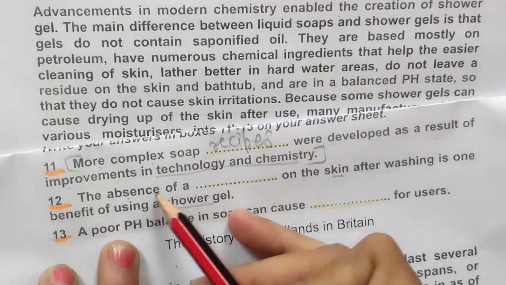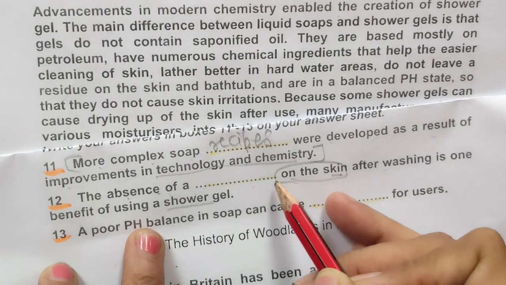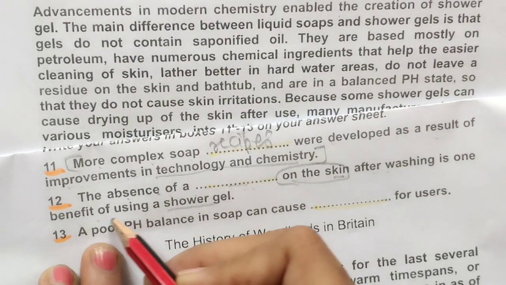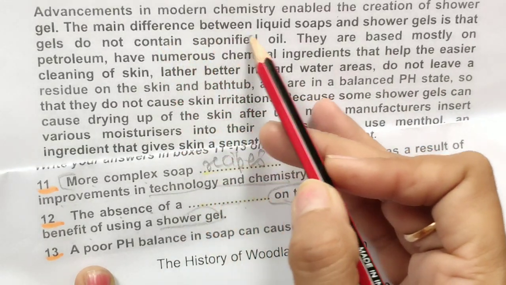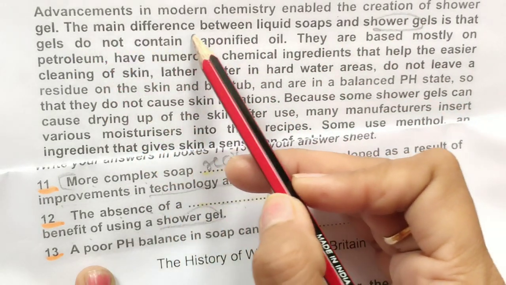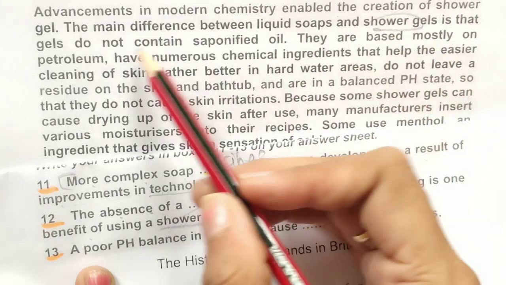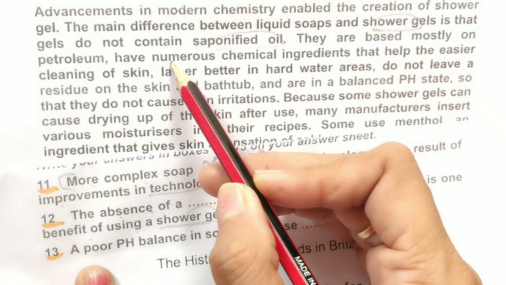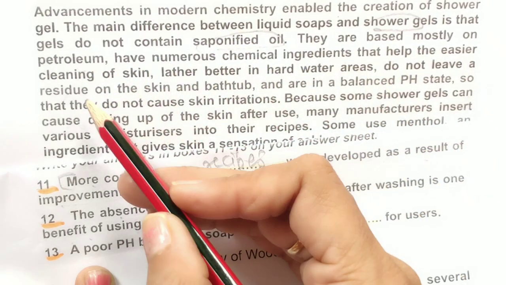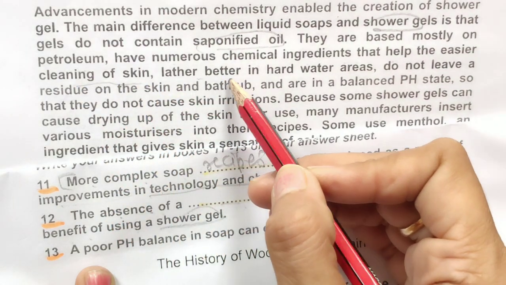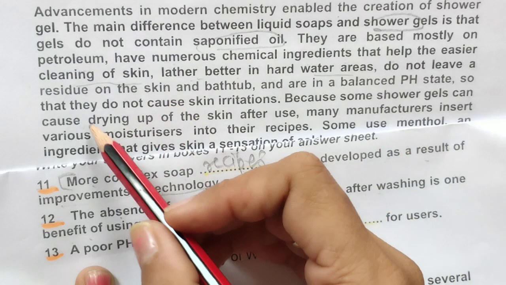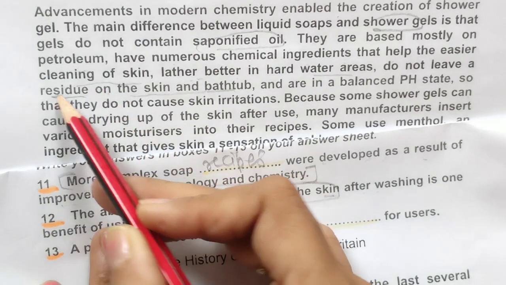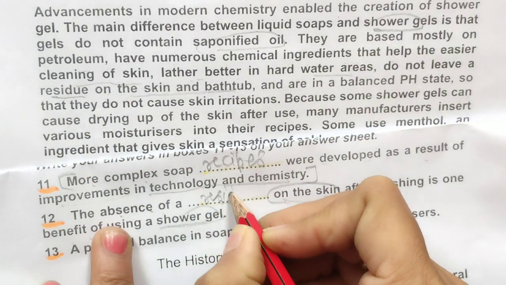So next question, the absence of a dash on the skin. So these are the words, they will take us to the location of this blank. After washing is one of the benefits of shower gel. So shower gel: the main difference between liquid soaps and shower gels is that gels do not contain saponite oil. They are based mostly on petroleum, having numerous chemical ingredients that help the easier cleaning of skin. Okay, they do not leave residue on the skin and bathtub. On the skin, so it means we will write residue.